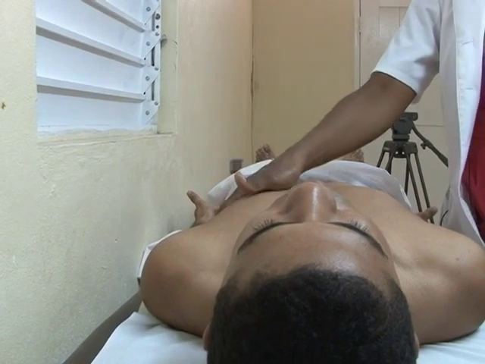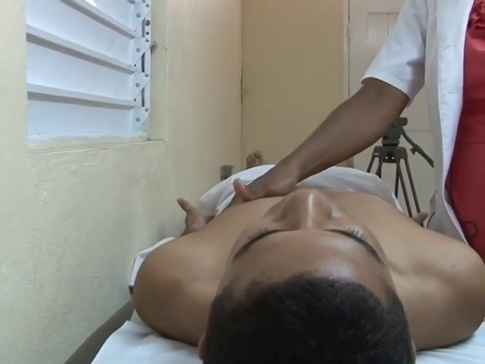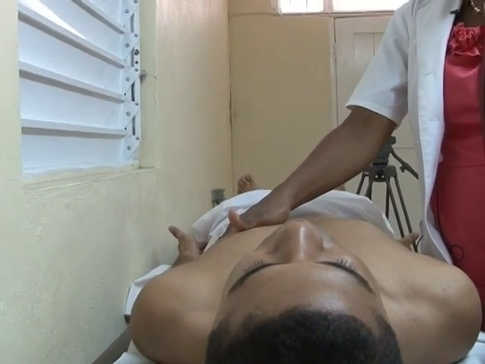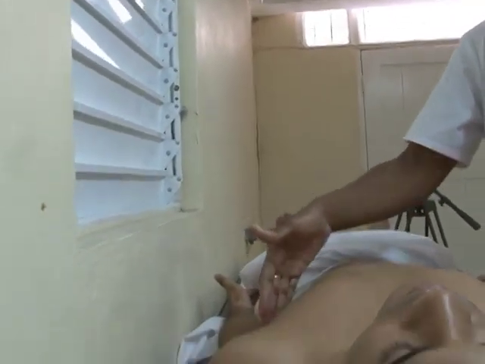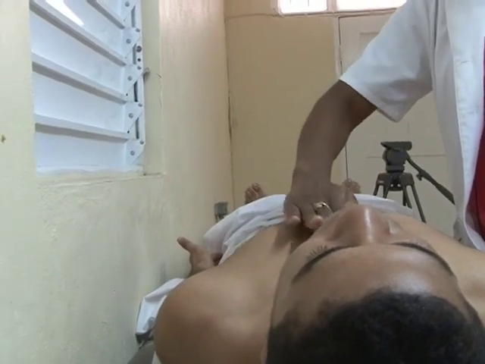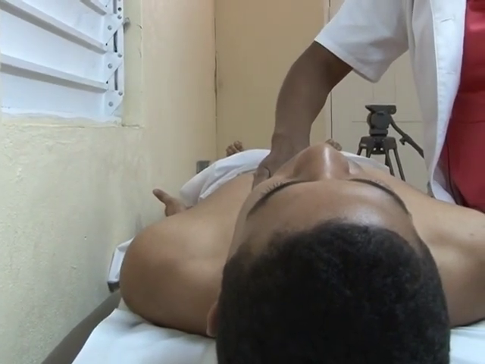While at the apex of the heart, we are also feeling for any other abnormal features, such as thrills. We palpate for thrills at the apex. Then we move to the left sternal edge, again palpating for thrills.